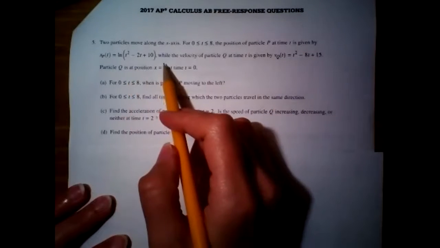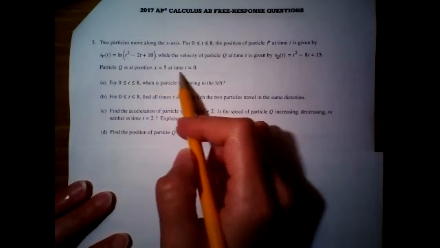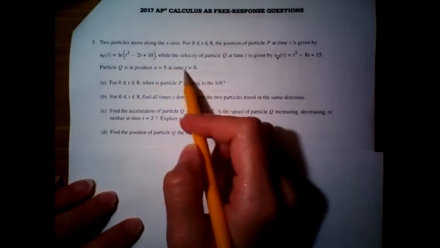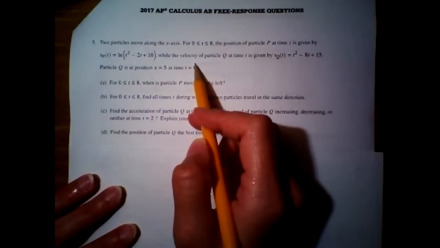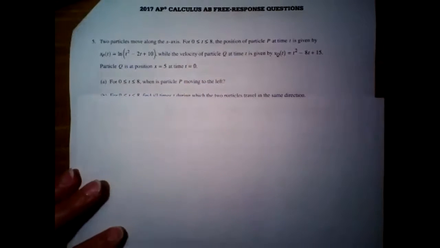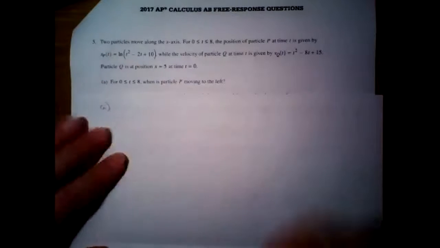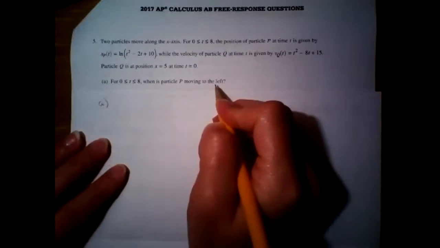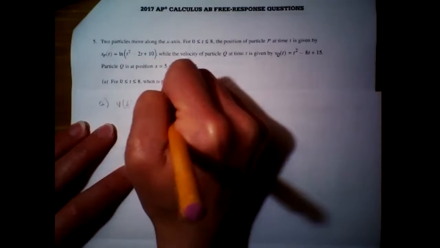And then they give you an initial condition for particle Q, that's where the particle is, and they started at time 0, which is nice. All right, so it starts at 0. So letter A, for times 0 to 8, when is particle P moving to the left? Moving to the left means that velocity is negative.